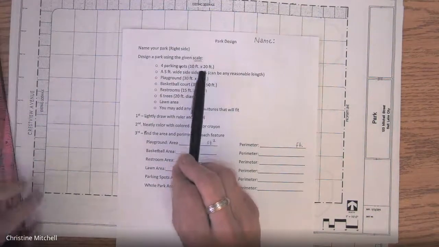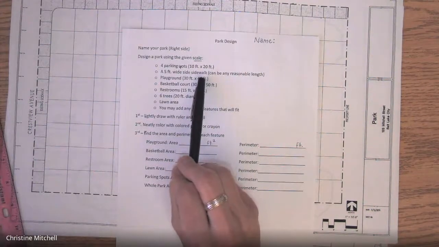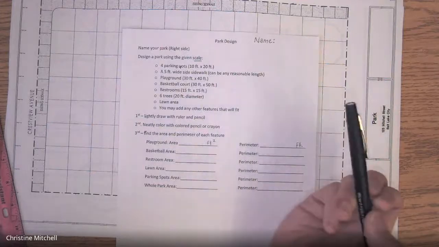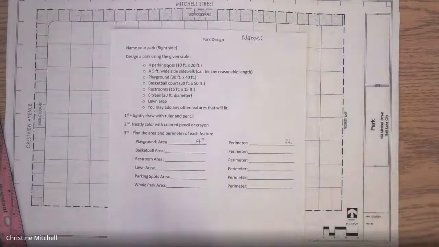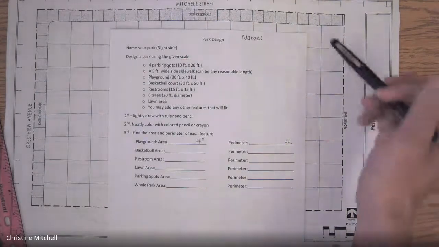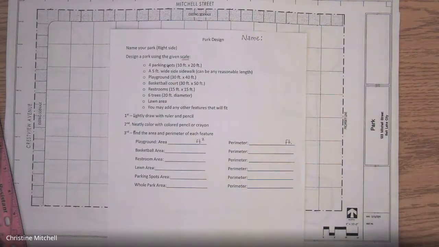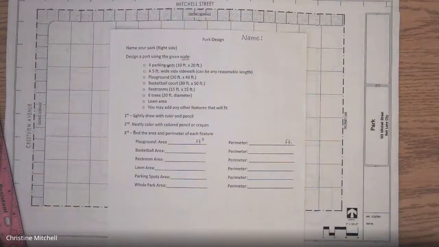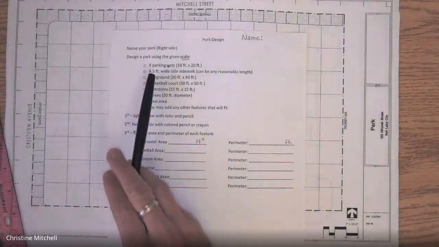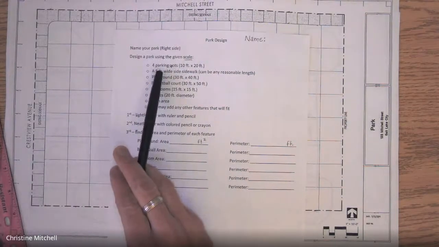Now think, for your parking spots, you probably need them next to a road so that people can drive into the parking spot. You don't want it over here on a property line where you can't drive into it, unless you design a road to that parking lot, like a little entryway from the existing road. You need to think about those things. You can have more parking spots, but you need to have at least 4.